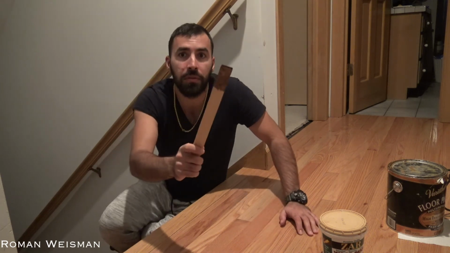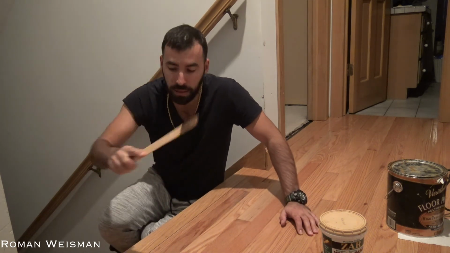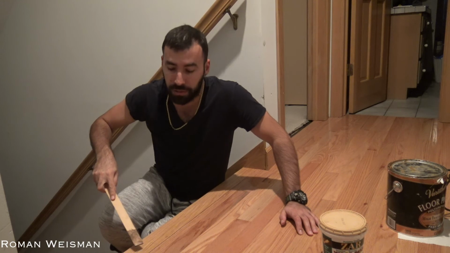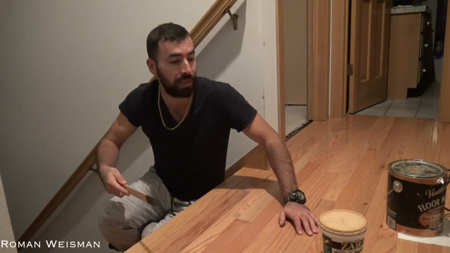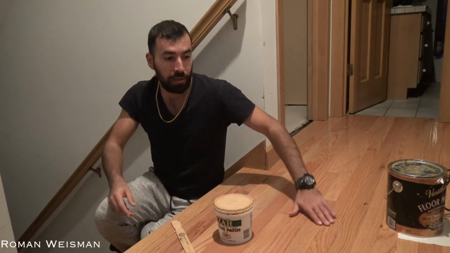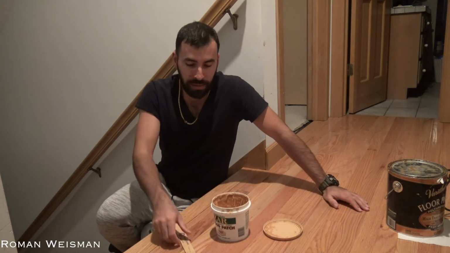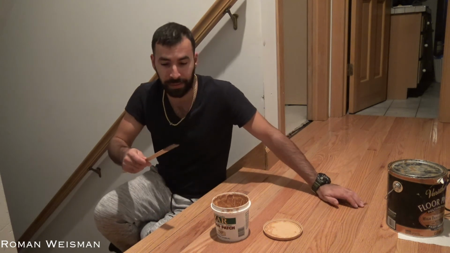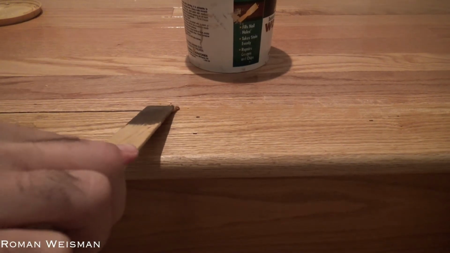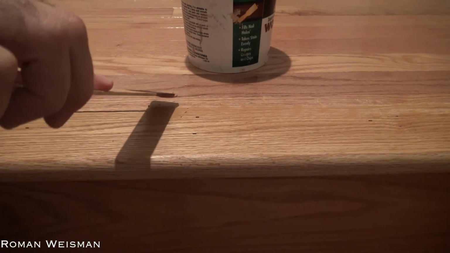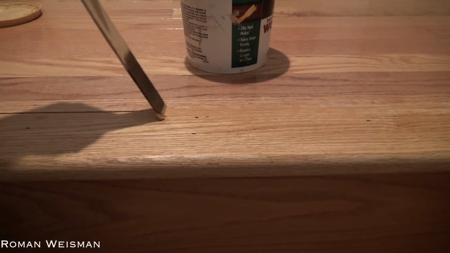I'm going to use a wood stick instead of metal, so I will not scratch the wood by mistake and leave some kind of scratch marks. All this information was provided to me by my friend Bill, who's been doing floors for more than 25 years. You will see Bill in the next video where I install unfinished hardwood floors.